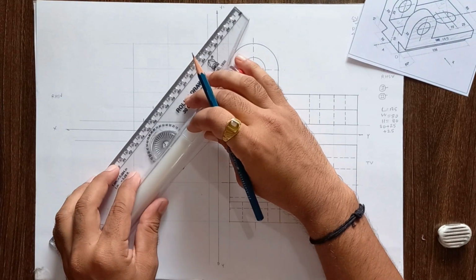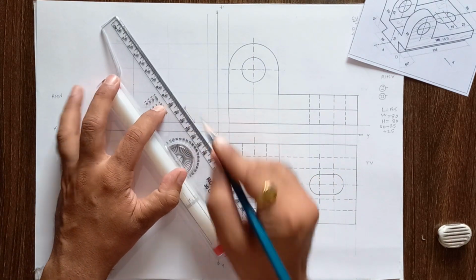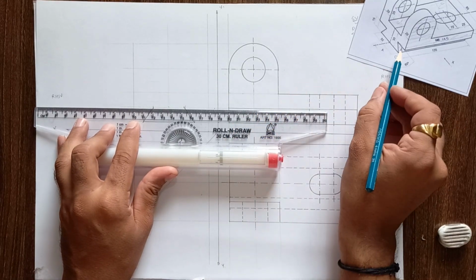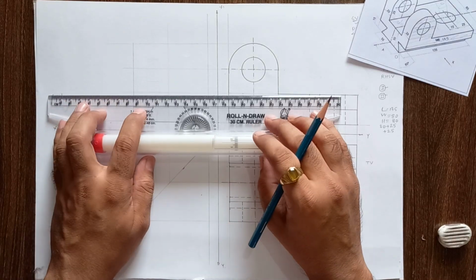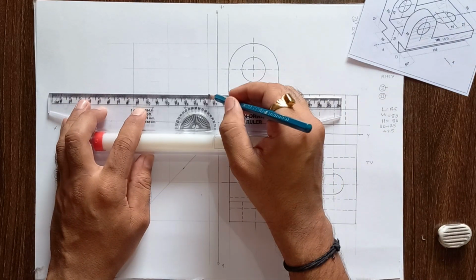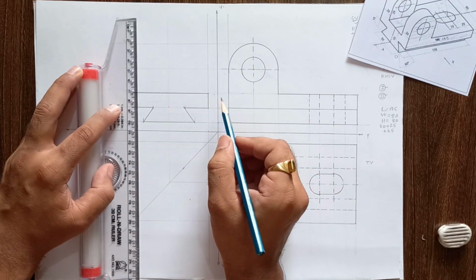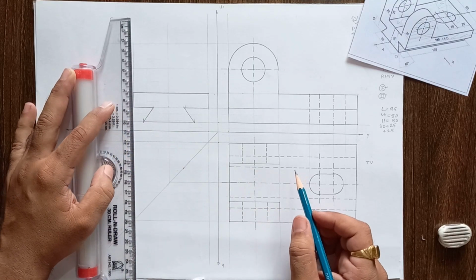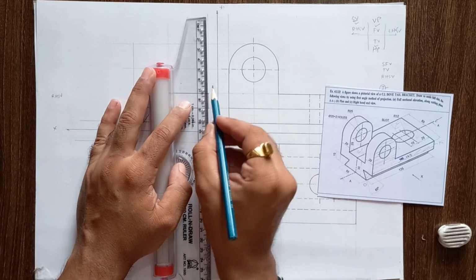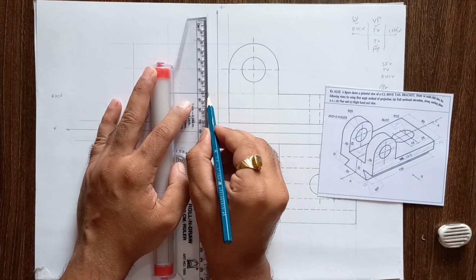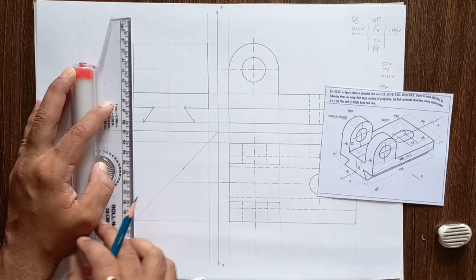So you can directly join these two ends. This is the flat surface, these two edges, and this rectangular top is visible. After that, the two vertical walls are visible, and the dimensions of these walls are from this base to top, thickness is 20 mm.